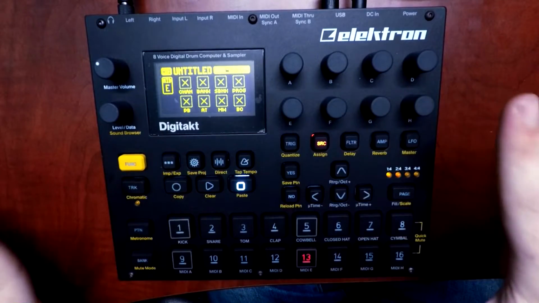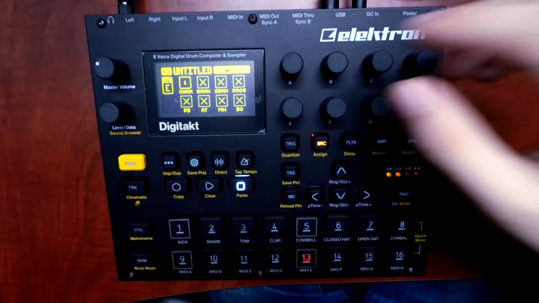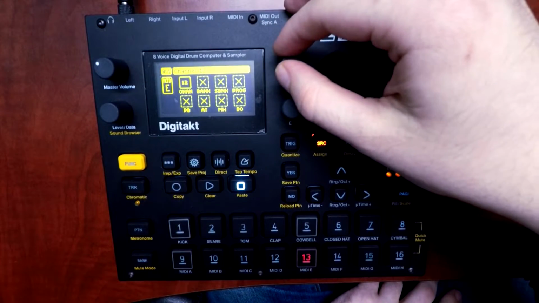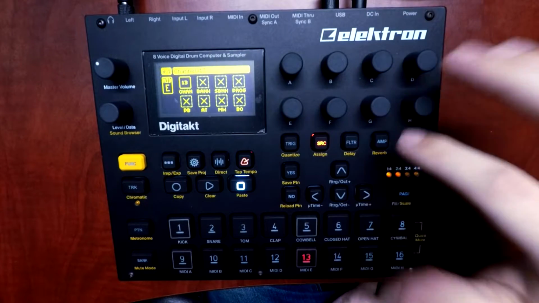So basically you're on a blank track, you want to MIDI assign this, right? So you just hit function, hit the encoder, and then you just select the channel you want to work with. This is track 13, so it's going to be channel 13.